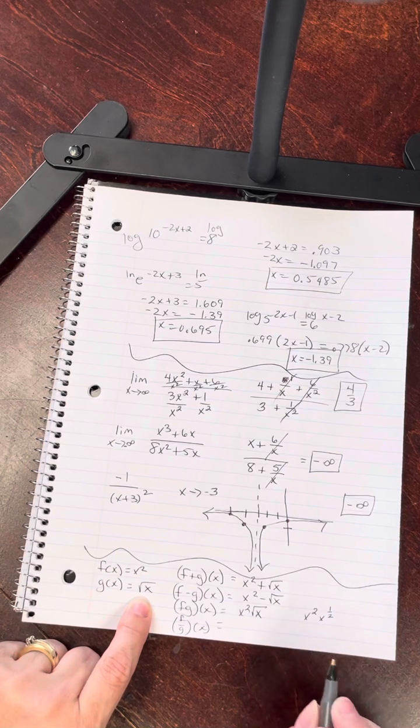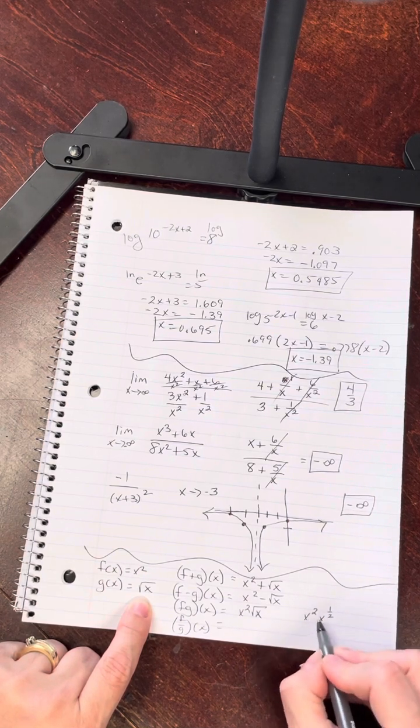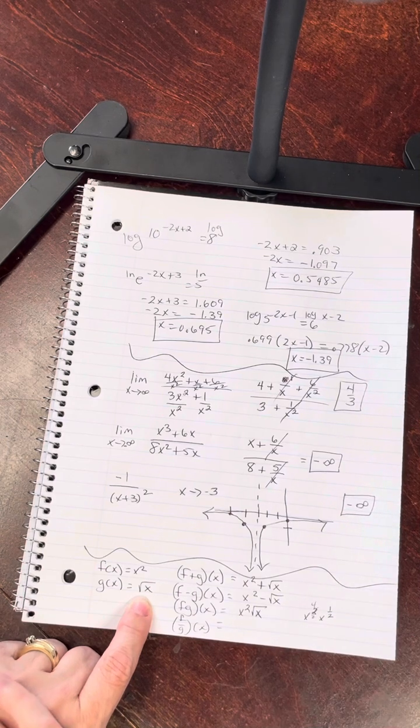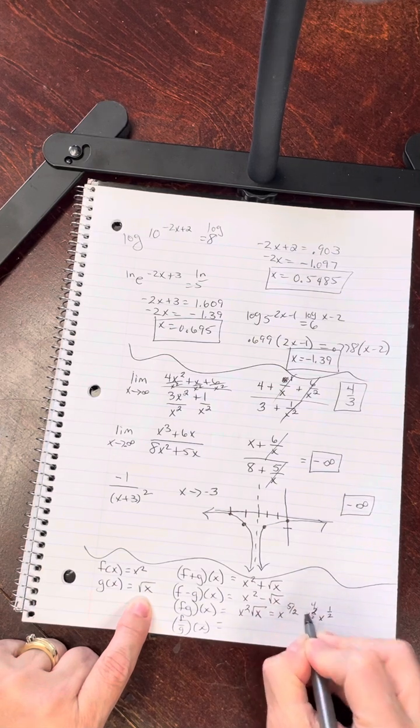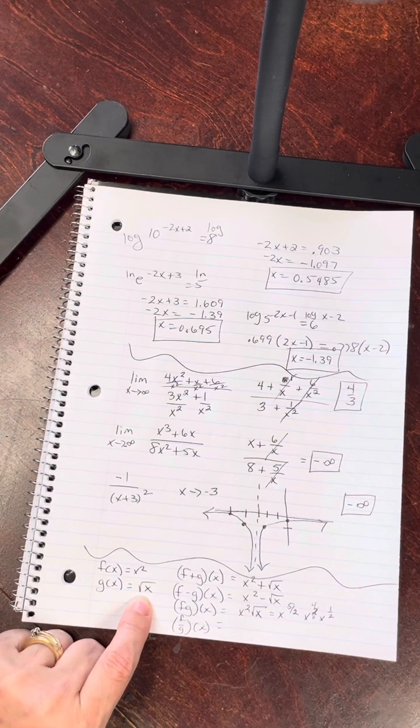Bases that are multiplying, exponents are added. So this needs a common denominator of 2, which turns it into 4/2. 4 plus 1 then is 5/2. So this is the same as x to the 5/2, and that's an acceptable answer.